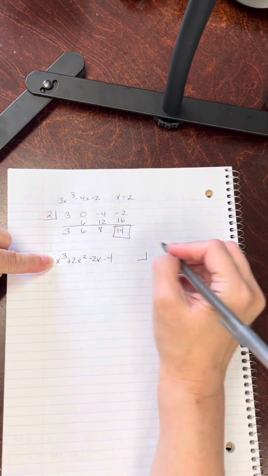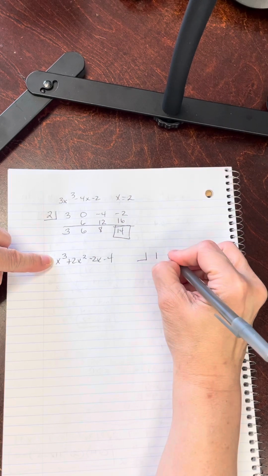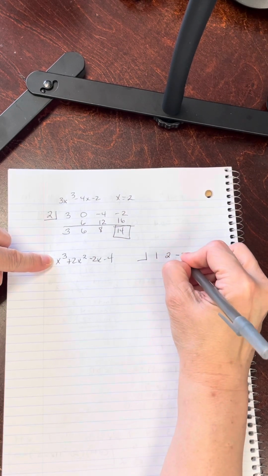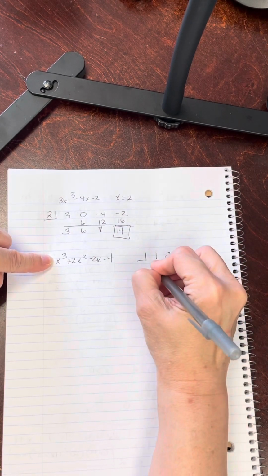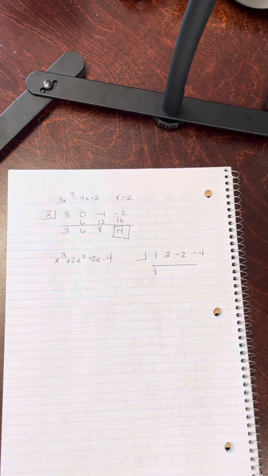So let's see, x cubed is the highest. So 1, x squared is 2. Plain x is -2, non-x is -4. And I know I'm going to drop the 1. Okay, so now back to my theorem.